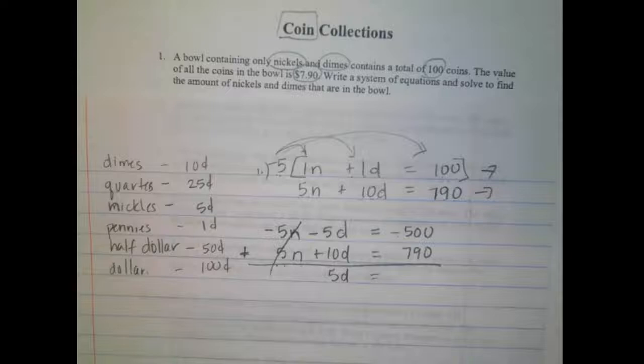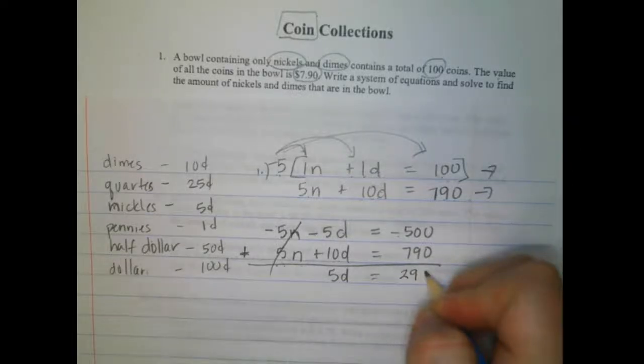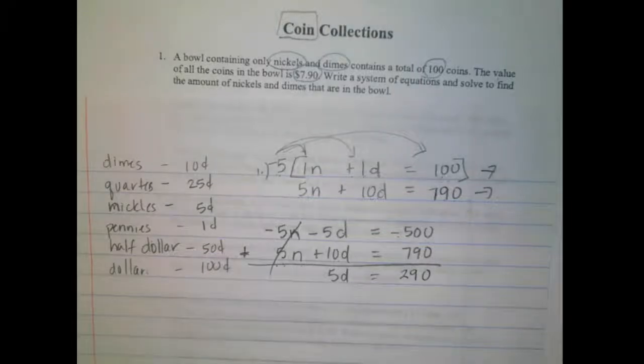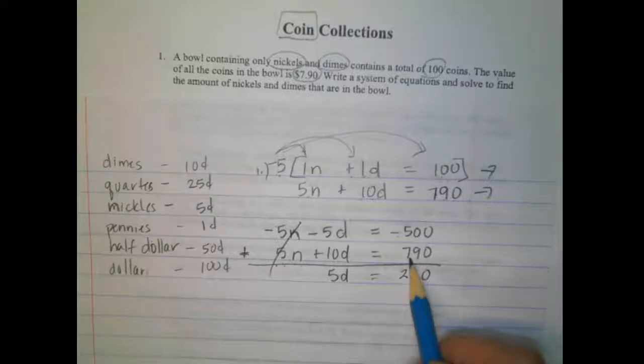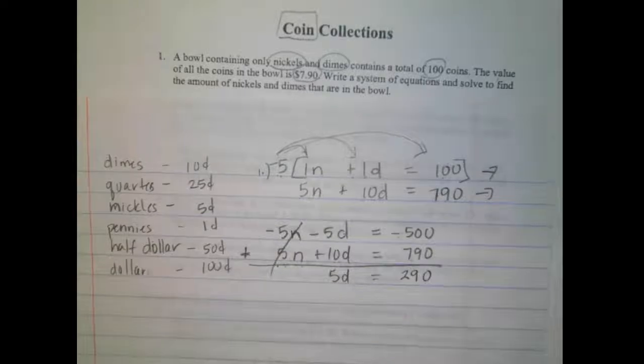What's my answer going to be? Justin? Say it again. 290. Is it positive or negative? I heard both. Is it positive or negative? It's positive, right? Because 790 is my bigger number. If I had used the column method, it would have been on the positive side. So now I have 5d equals 290.